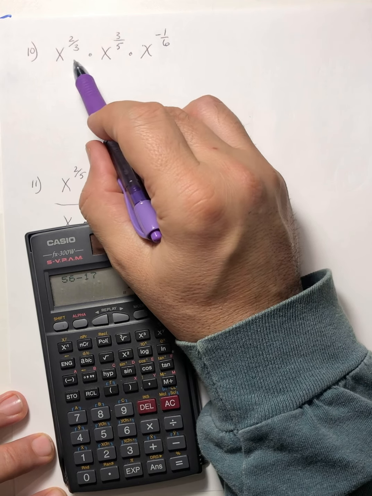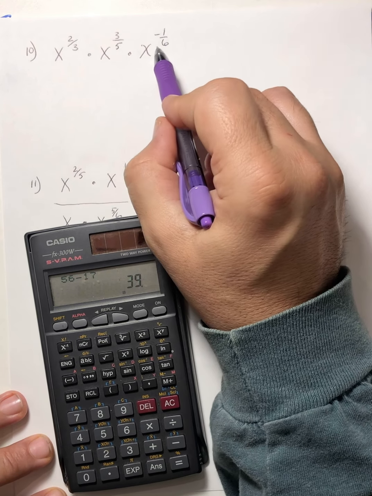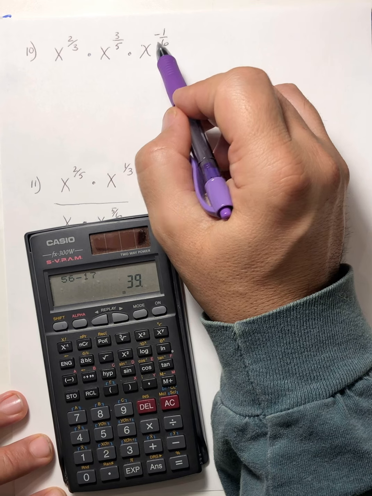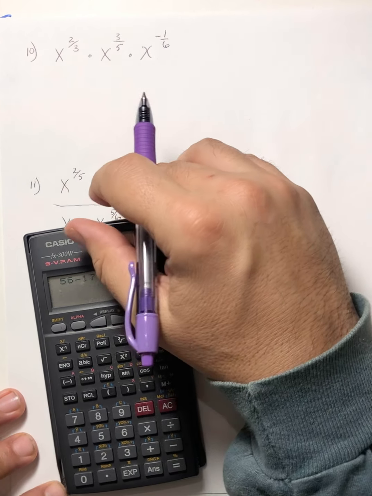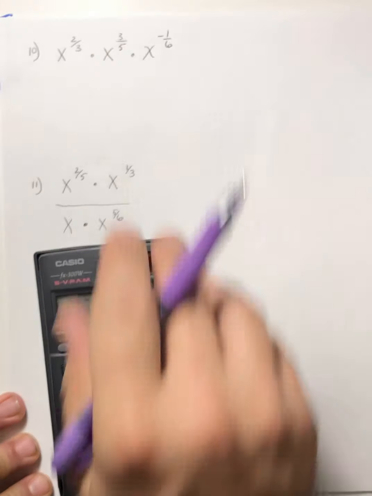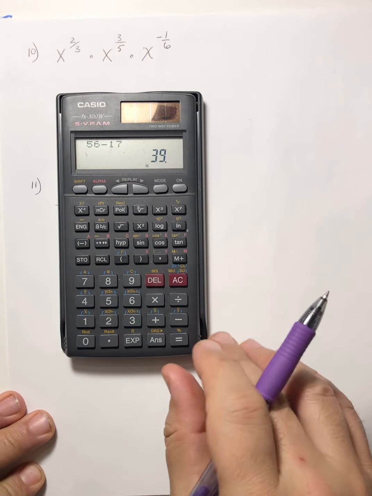Looks like here I'm multiplying like bases. That's right, we just add the exponents. I don't care that this is a negative. We'll worry about it when we're all done. If we have a negative answer, we know where it goes. So right now we just have to add up these fractions. You know what? I'm going to type it into my calculator.